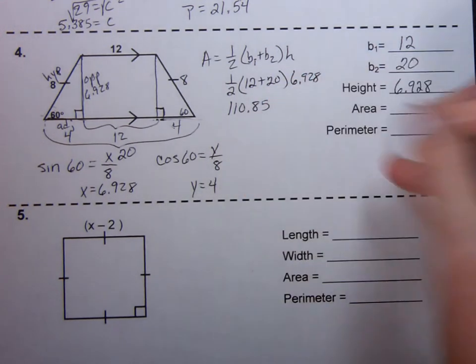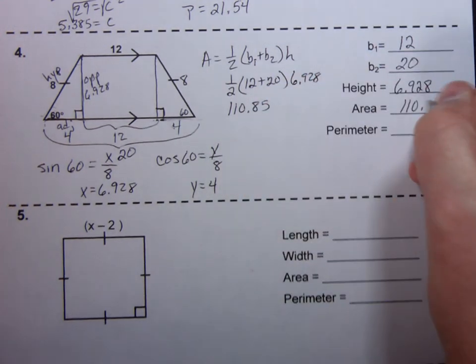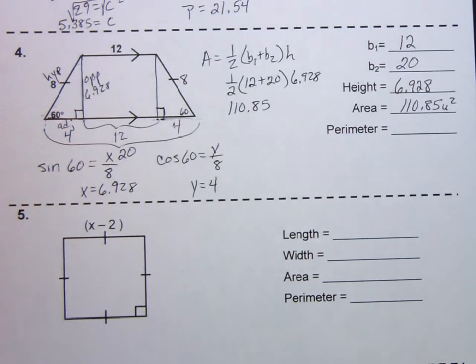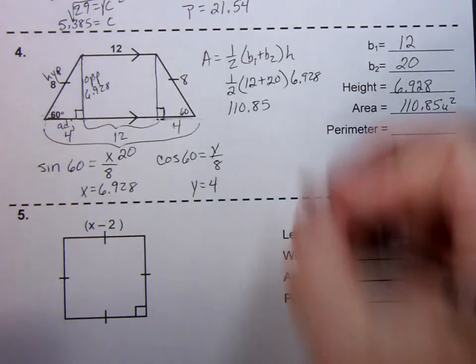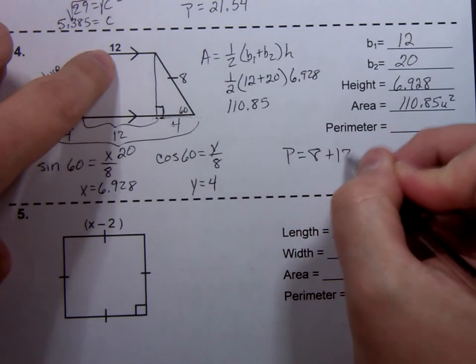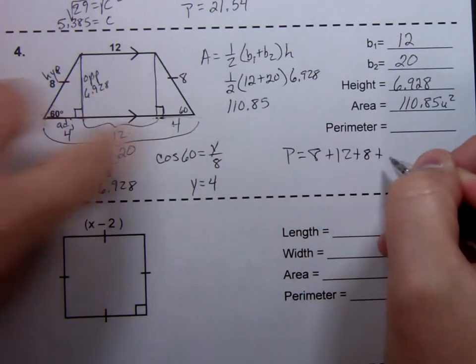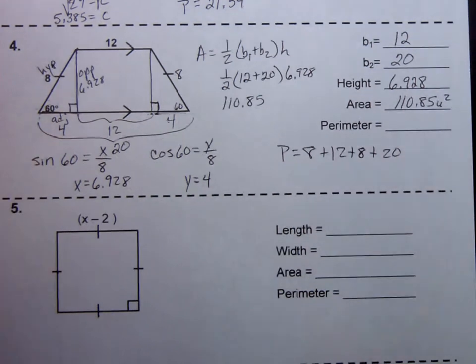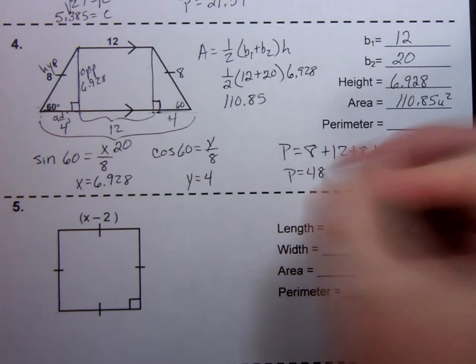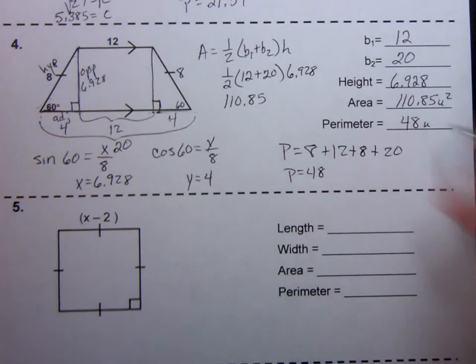You should get approximately 110.85. That would be units squared because it's area, 2 dimensions. And then for perimeter, all we got to do is add up all the sides. So the lengths of the sides, you got 8, 12, 8, and we found out this was 20. So we add up all those sides, and that should give you 48. So the perimeter is 48 units.